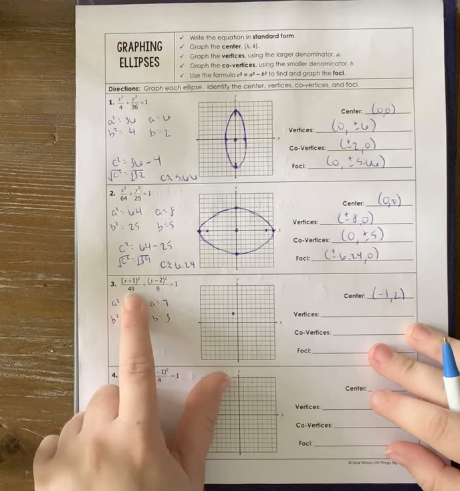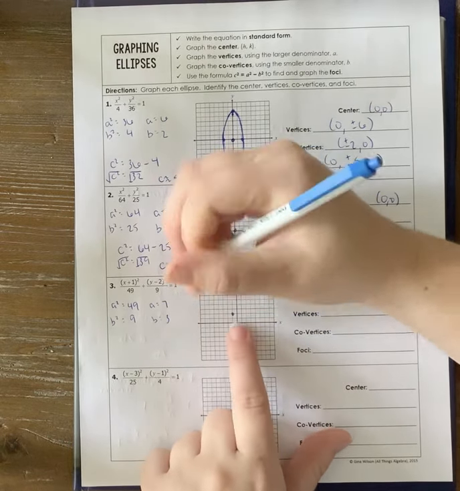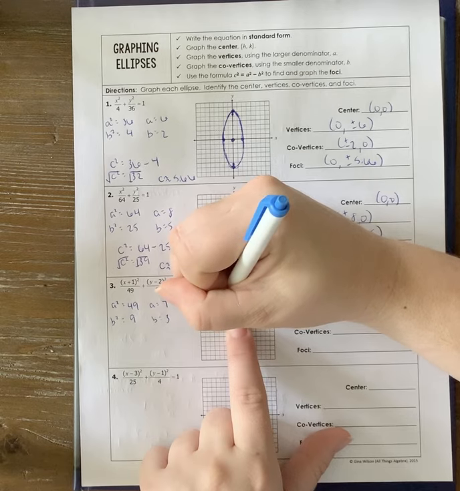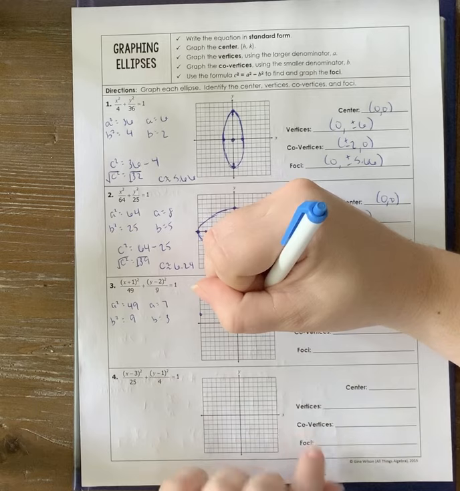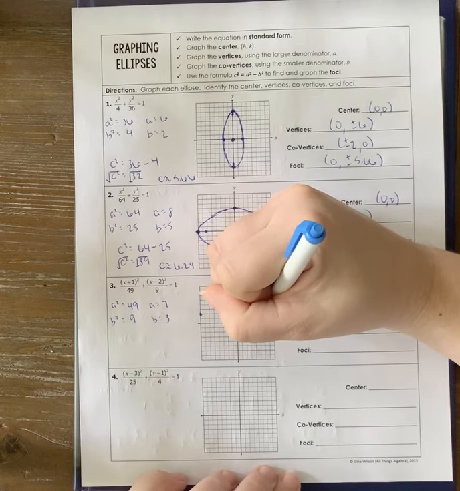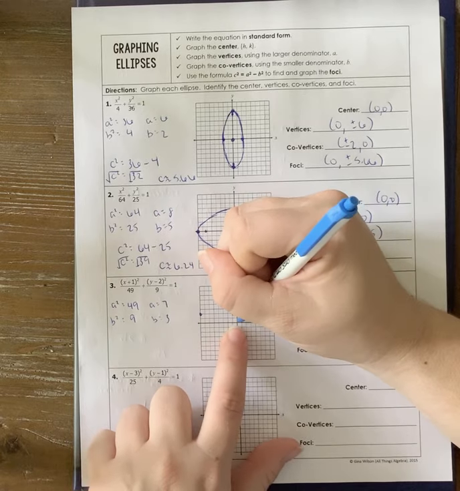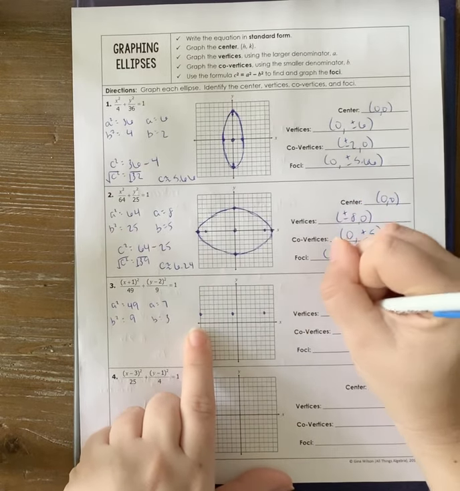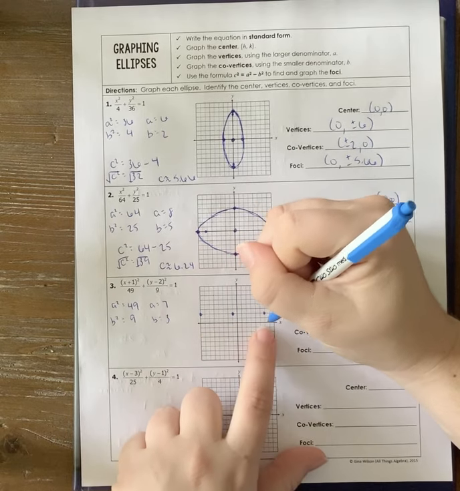Okay, since our a squared came first, it's going to be a horizontal ellipse. So from here, we count 7 both directions: 1, 2, 3, 4, 5, 6, 7, and 1, 2, 3, 4, 5, 6, 7. So our vertices here are going to be at negative 8, 2, and at 6, 2.